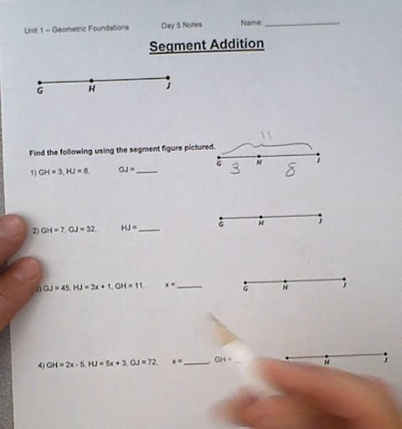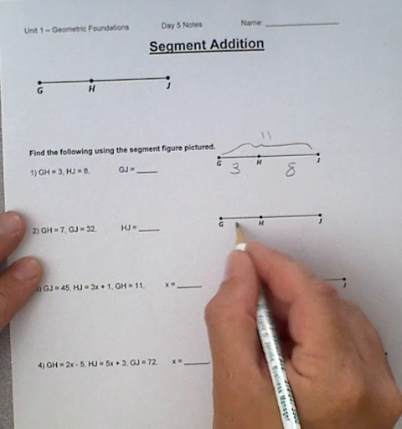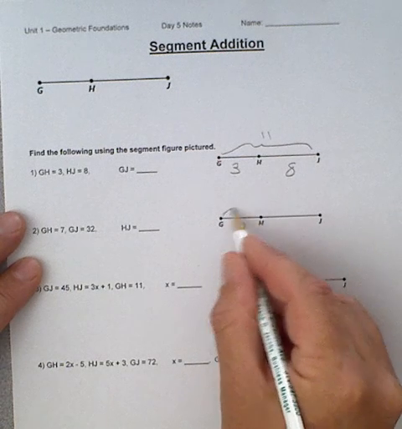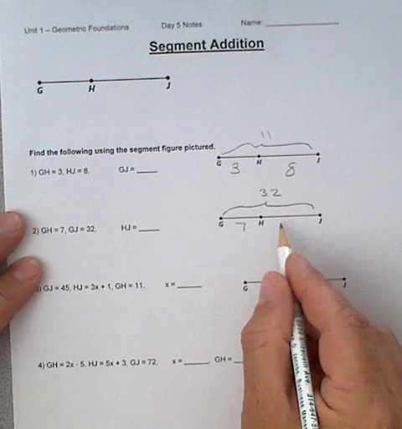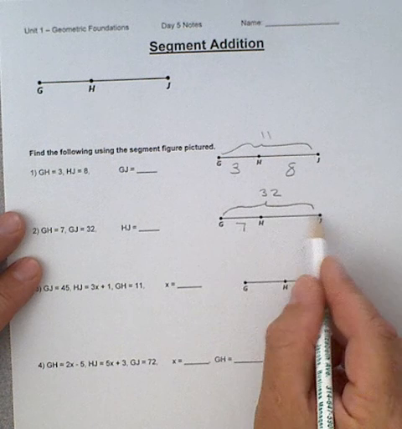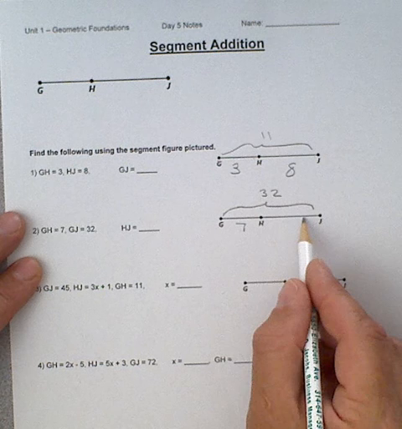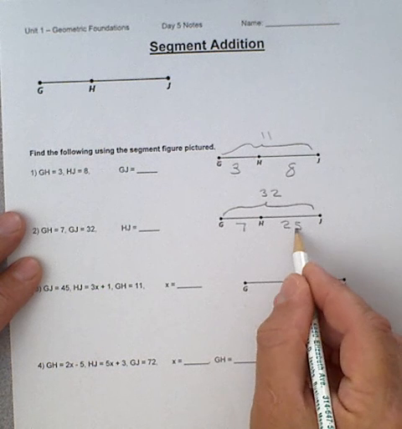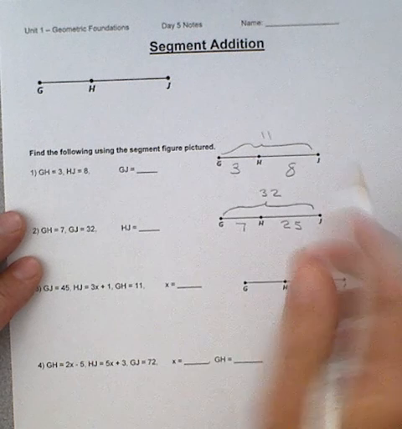So, next problem, GH is 7. GJ, this time they tell us the total length here is 32, and I have to figure out what this is. Well, if it's 32 from here to here and 7 from here to here, this must be the difference between them, 25.